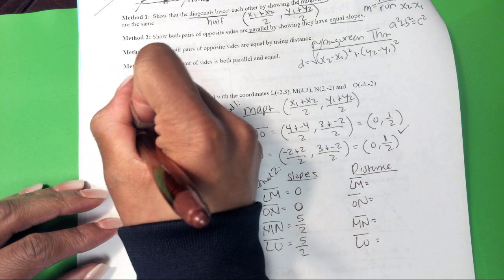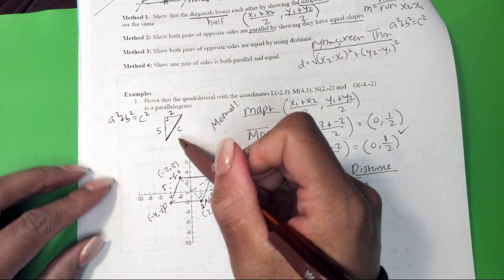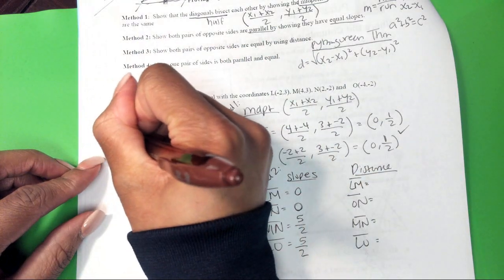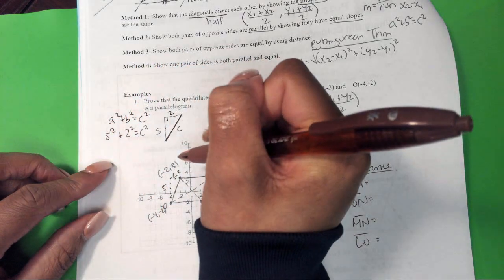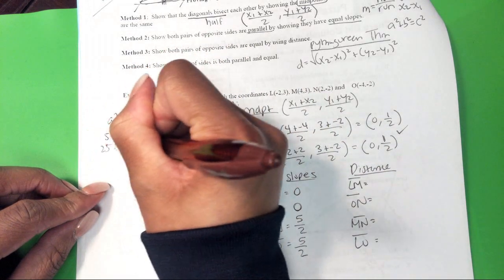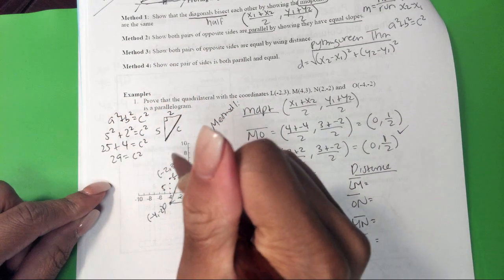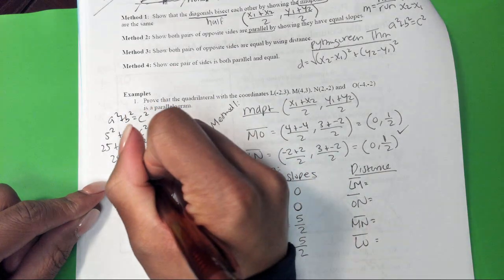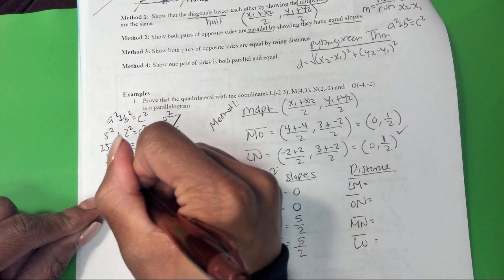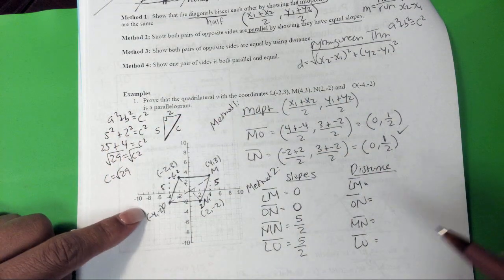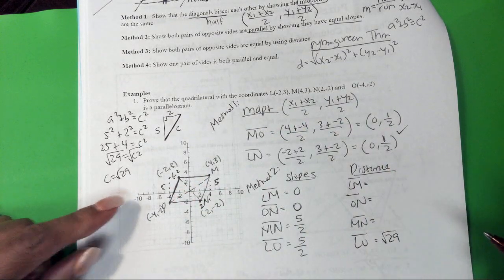So I have a squared plus b squared equals c squared, and c is definitely my longest side. A would be 5 squared, b is 2 squared, and I need to find c. So I have 25 plus 4, and so I have 29 equals c squared. Do not forget, absolutely do not forget to square root both sides, because I want c, not c squared. So c is the square root of 29, which means the distance of LO is the square root of 29.